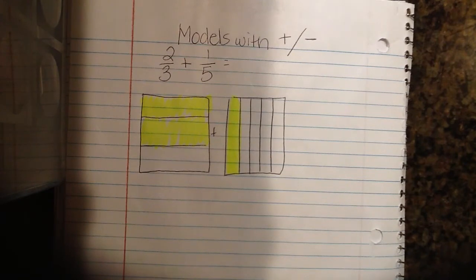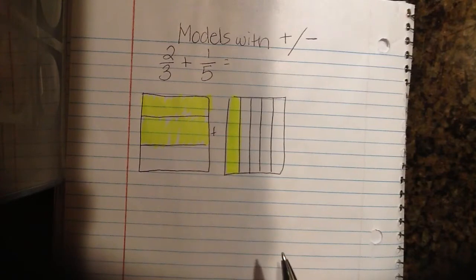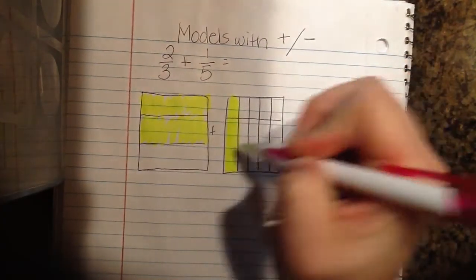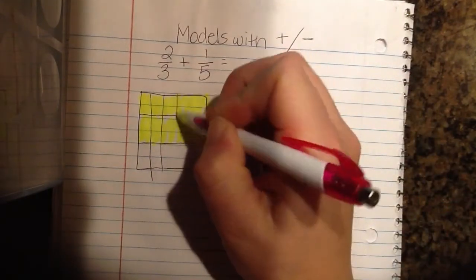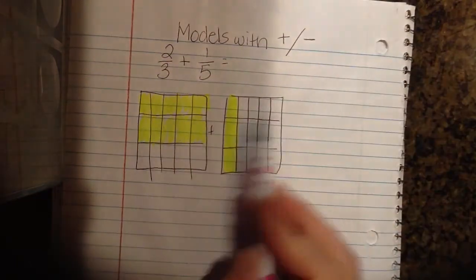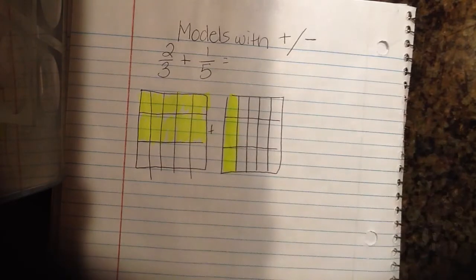So I can't add these parts because these are big fat pieces and these are skinnier, thinner pieces. So I have to make the pieces be the same. So what do I do? I cut them in this direction, and I cut these into this direction. How did I know how to cut into thirds? Well, this one was thirds, so I had to cut this one in thirds. This one was fifths, so I had to cut this one into fifths.